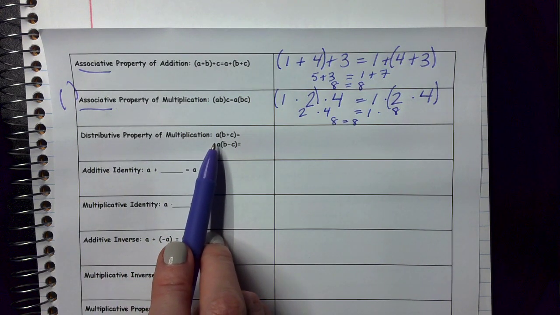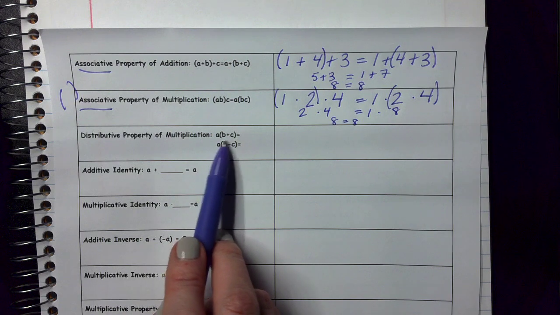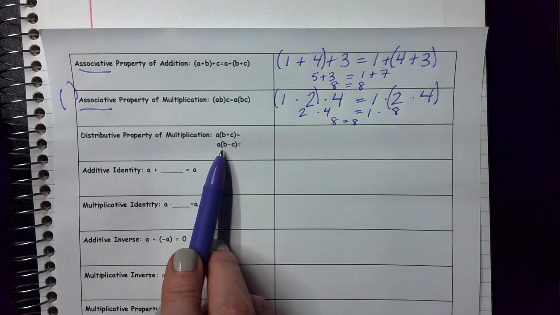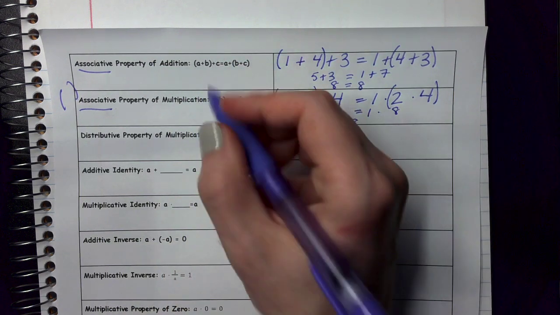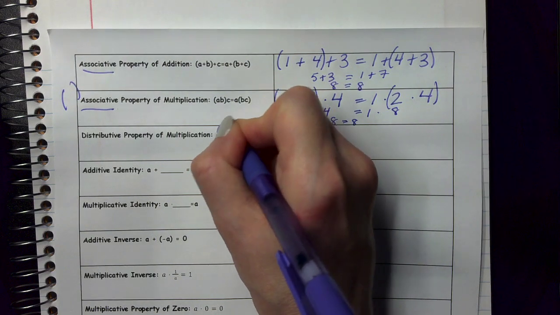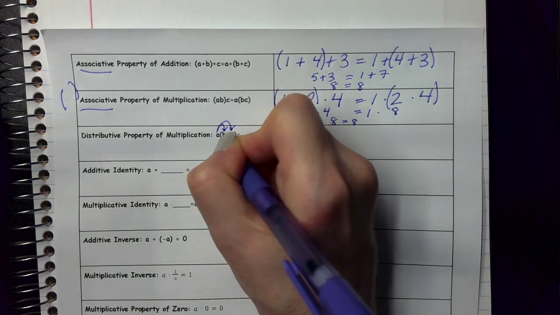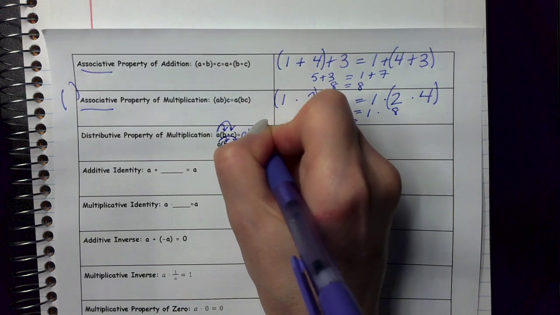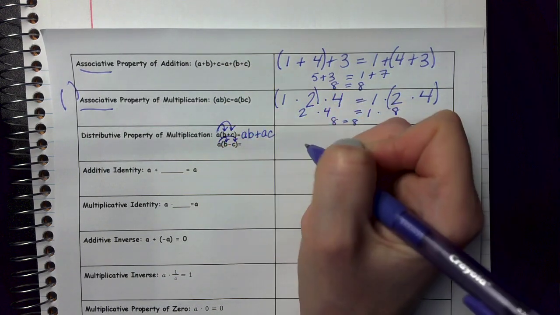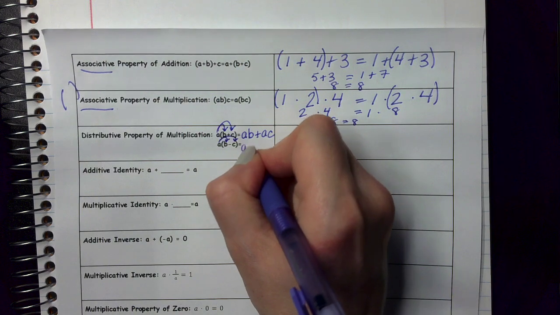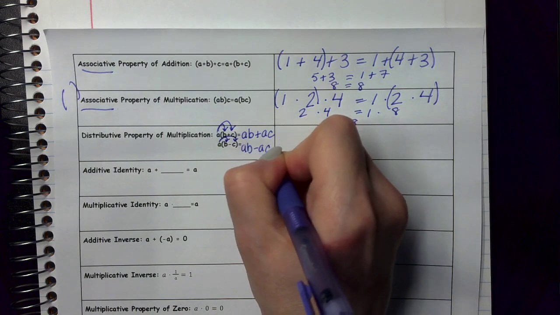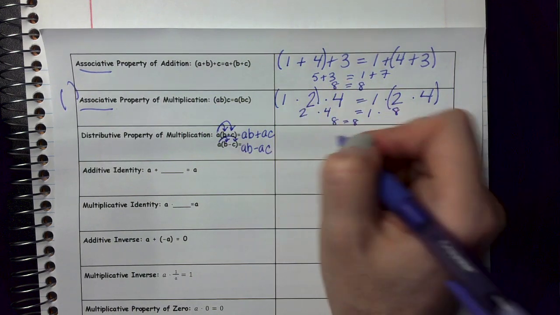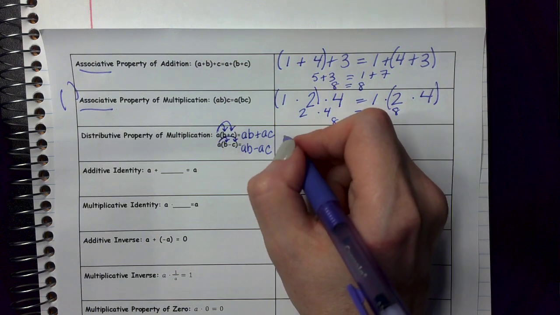Now we have the distributive property of multiplication. If you have a situation where you have A times the sum of B plus C, or A times the sum of B minus C, you can distribute that A to everything inside parentheses and get AB plus AC, or in this case, AB minus AC. Let's do an example here with values.